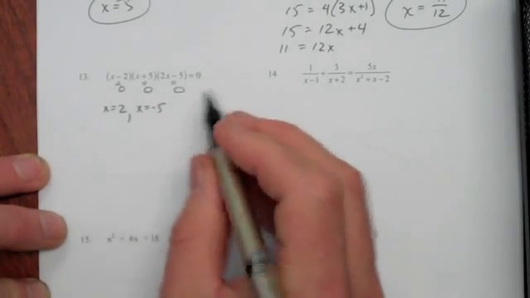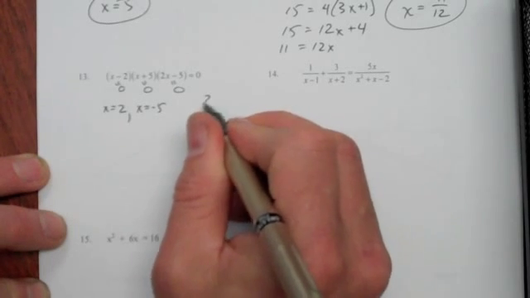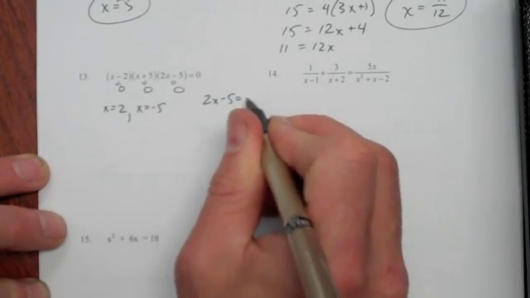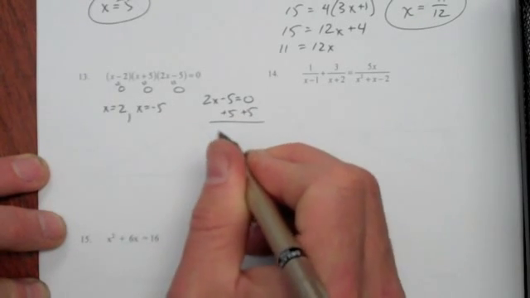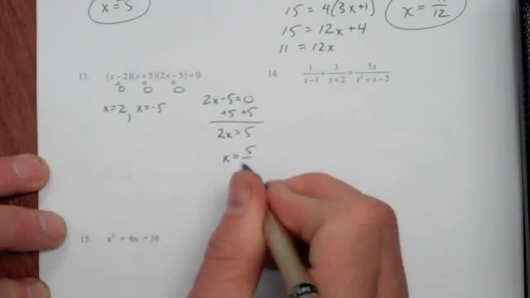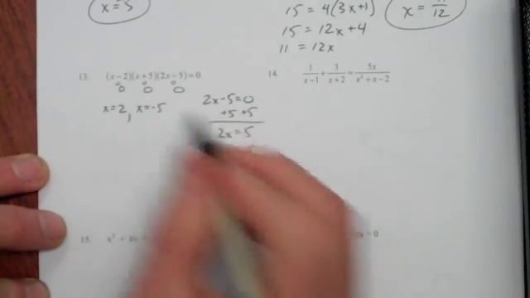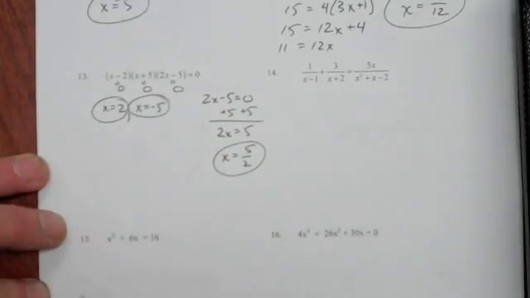5. Here, though, don't just say positive 5 because that 2x messes that up. Write a separate little equation. 2x minus 5 equals 0. Add 5 to both sides, and you'll quickly see that 2x, if it's equal to 5, that means x equals 5 over 2. So don't write 2.5. Just keep it as a fraction like that. There you go. There are your 3 solutions.